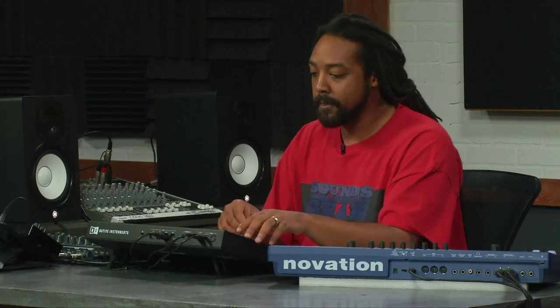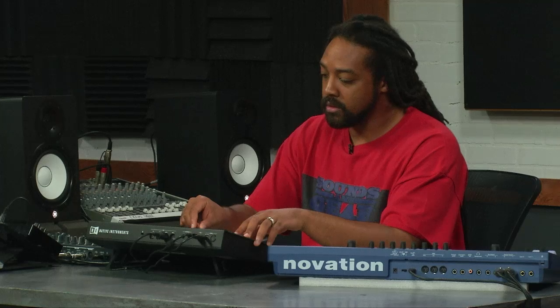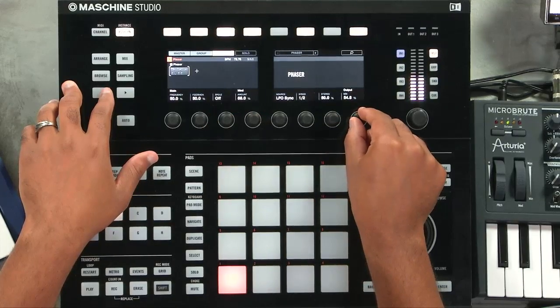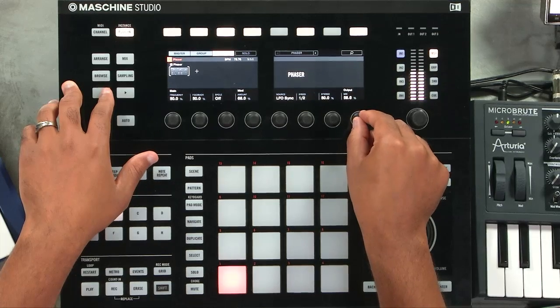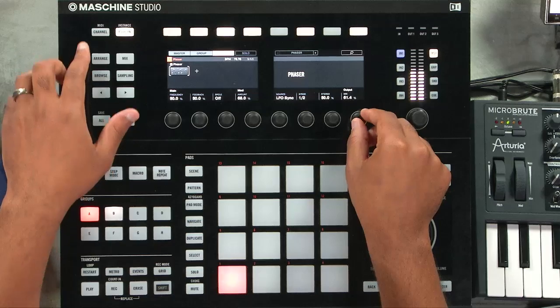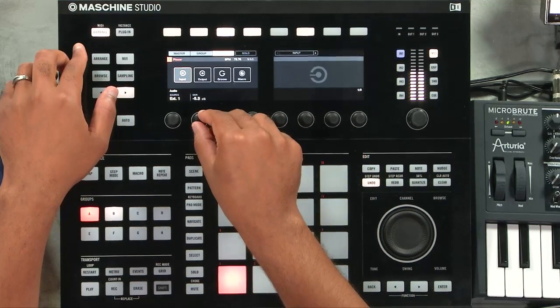So now I got a phaser directly on that sample. Let's say I get it how I want. I want to try to add a little bit more phaser with the output. Turn the gain up a little bit.